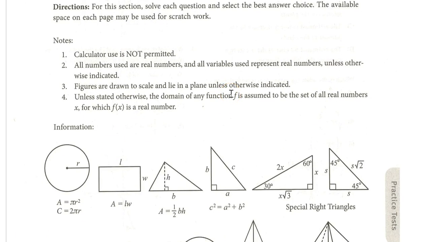So just some notes here. Key idea here, the available space on each page may be used for scratch work. So write all over this thing. Again, just make sure we fill in our answers clearly. Calculator use is not permitted. All numbers used are real numbers, and all variables used represent real numbers, unless otherwise indicated. So the complex number system, that full number line with a plus bi stuff, doesn't exist unless they tell us specifically it does for a given problem. Again, can't use calculator. Pretty self-explanatory there.